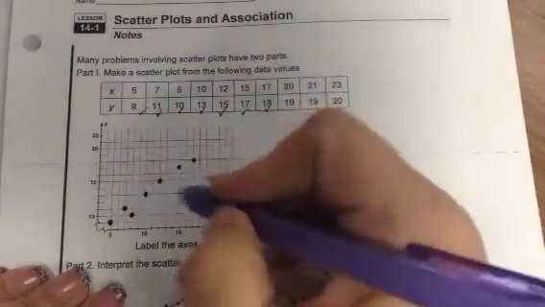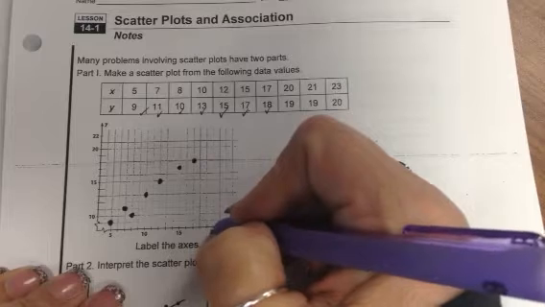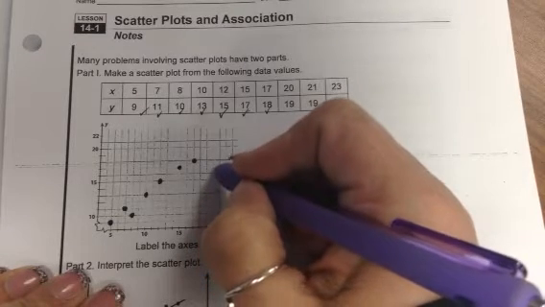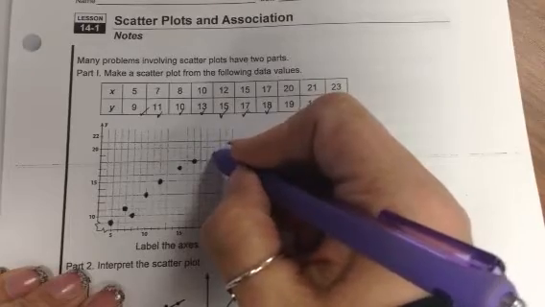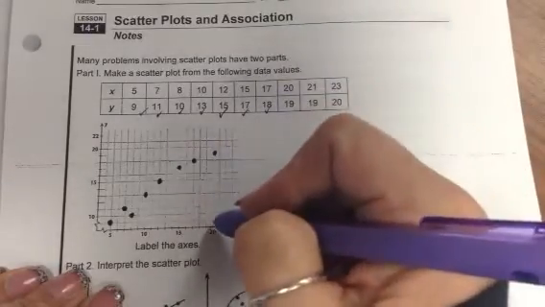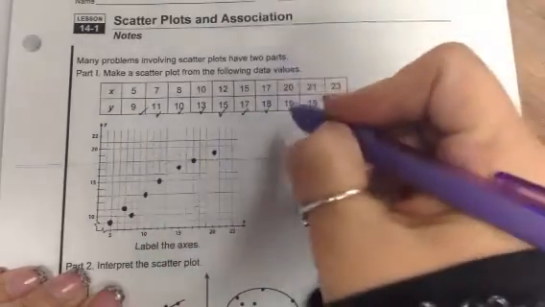Okay, then we're going to go to 20. And we're going to go up to 19. So I'm going to take 20, and I'm going to try to follow this line that's almost invisible. If this is 20, this is about 19. You can count them if you want. It's easier to count. But I just saw that this was 20 and came down 1.